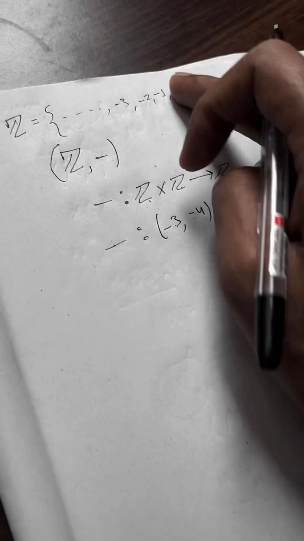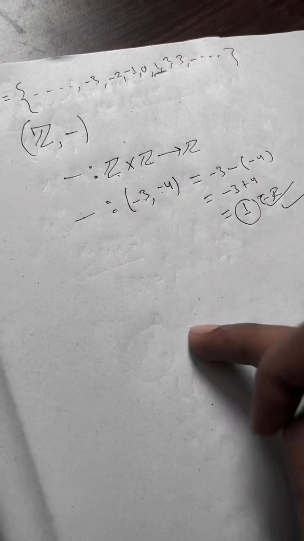Right? I know that it is already a magma. That's why I am not checking other ones. I know it is a magma. But if you don't know, then what are you going to do? You have to check so many combinations. Right? It comes with practice.